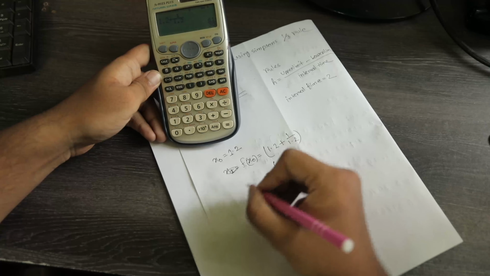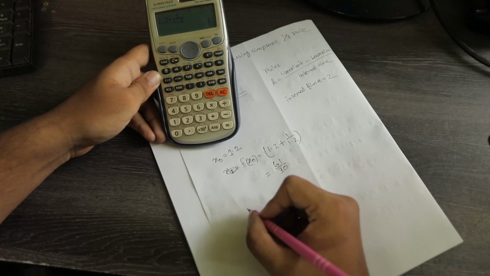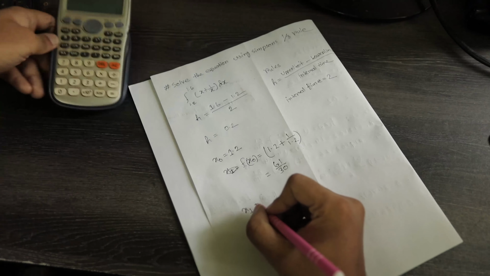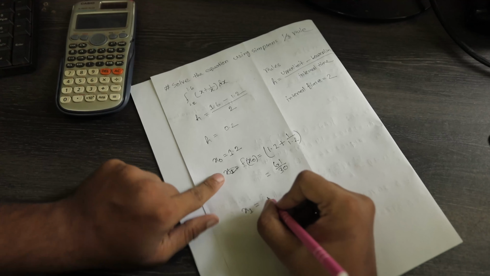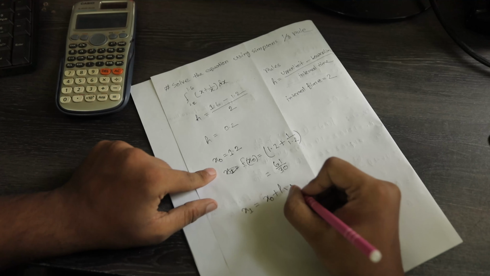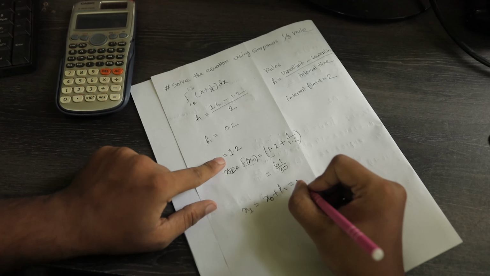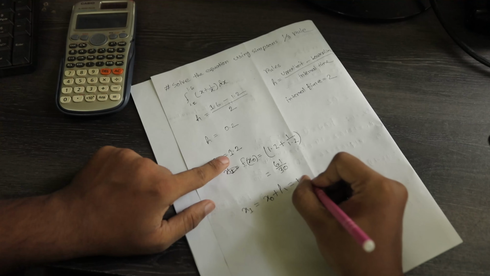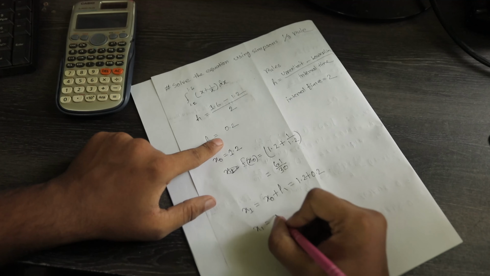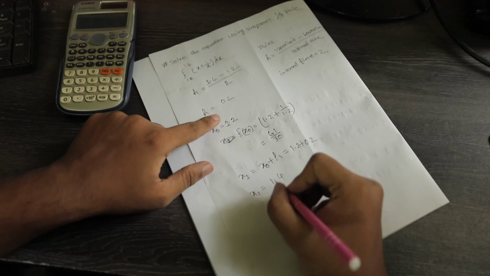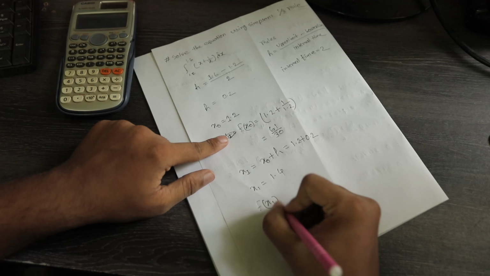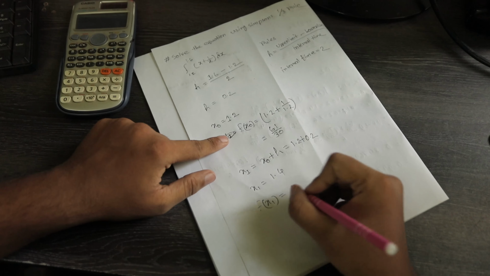Then we are going to calculate x1. x1 is equal to x0 plus h. This is our formula, and x0 is equal to 1.2, plus h, which is 0.2. So x1 is equal to 1.4. Now if we calculate f of x1, the steps will be the same.